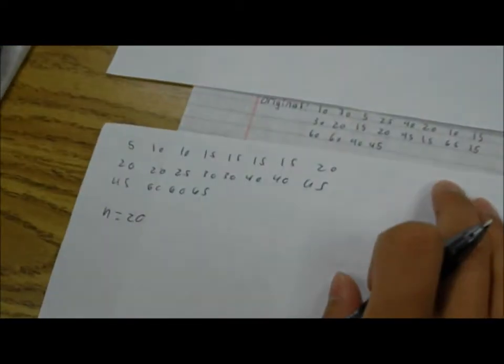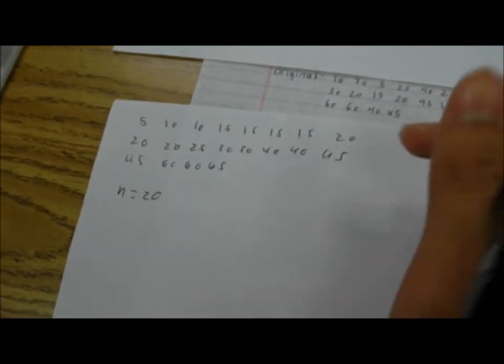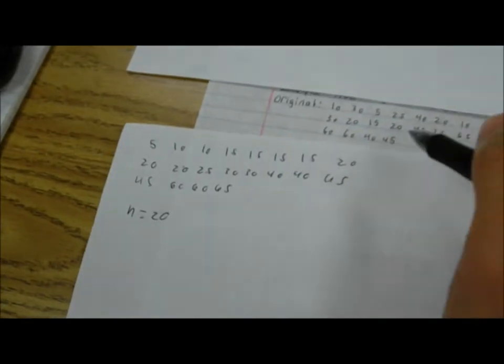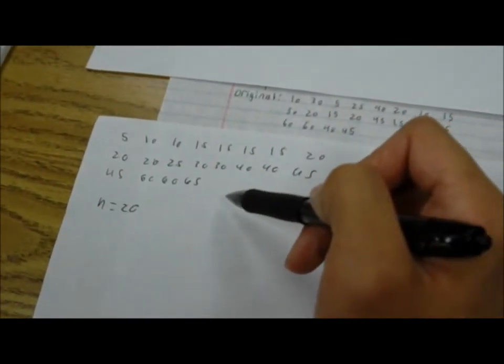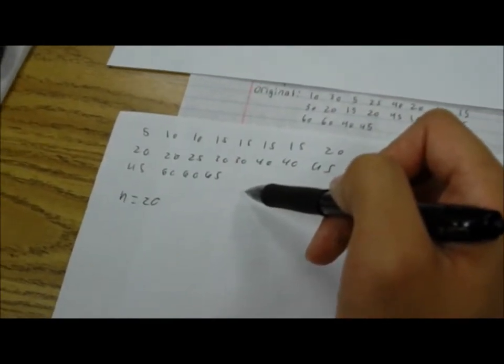Another measure of center would be the median. The first step to finding the median is to arrange the set of data from lowest to greatest.